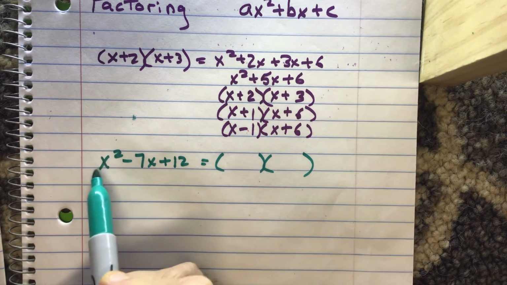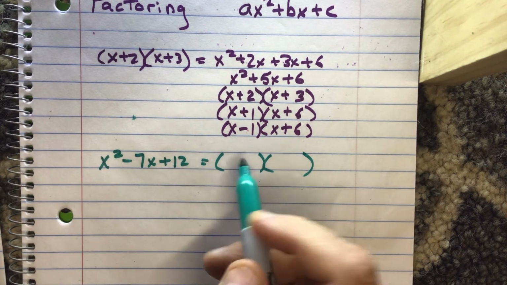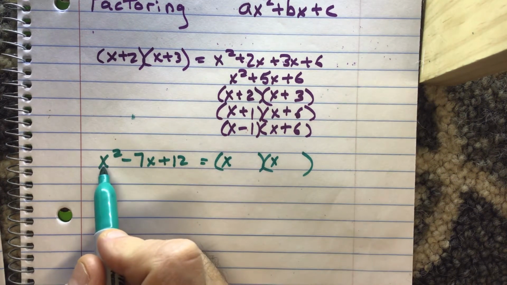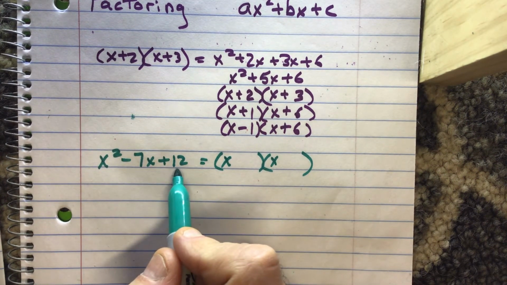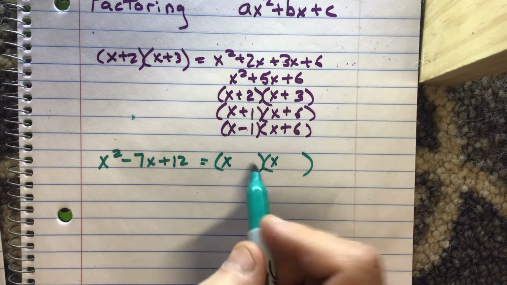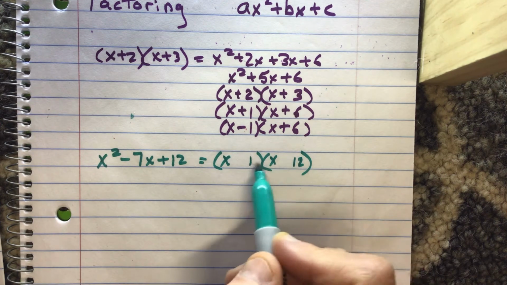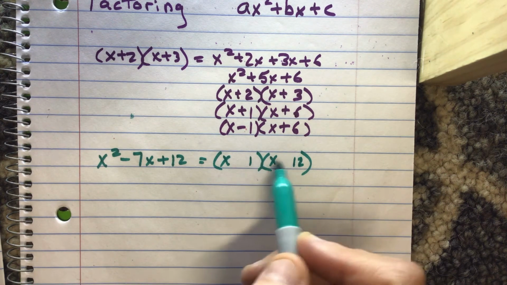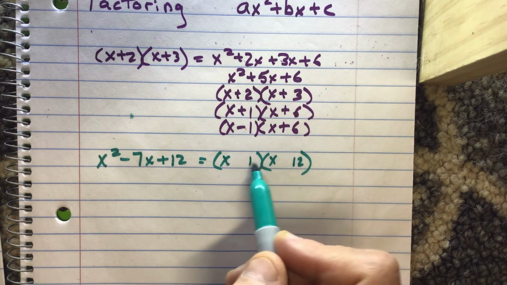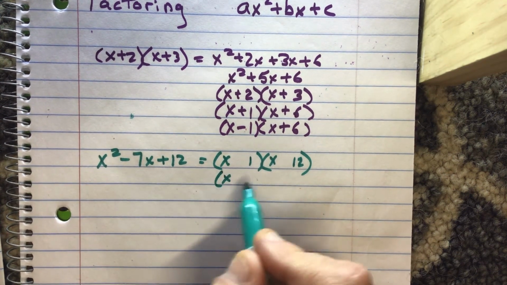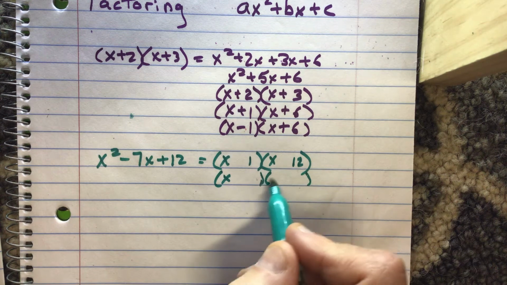So in order to get this x squared, when I do the FOIL method, I end up with x here and x here. X times x is x squared. Now I need two numbers that multiply to make 12. It could be 1 and 12, because they multiply to make 12. But when I add these, or subtract them if they're different signs, I'm going to get either 13 or 11. So that doesn't get me the 7 that I'm looking for.